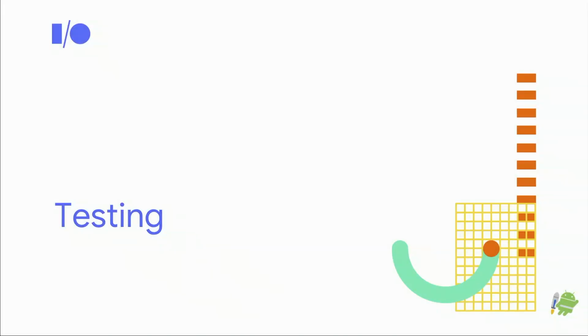So one of the other subjects that is really important to all of architecture components is testing. And testing of navigation is very hard. And this is something that we're going to continue to look at over the alpha period, and we really want all of your feedback as well. But I wanted to kind of discuss what we think testing in a navigation world should look like.